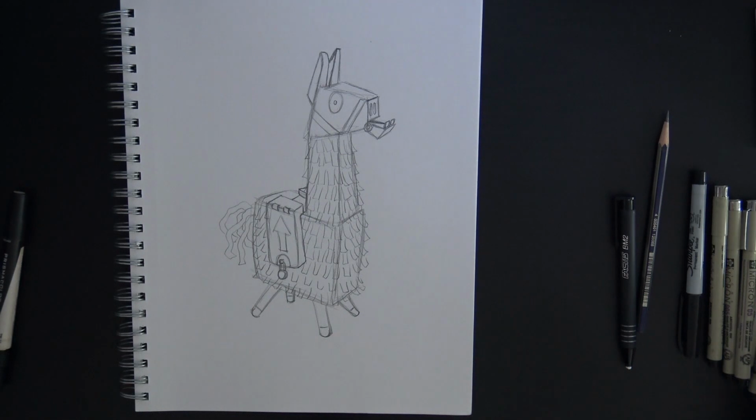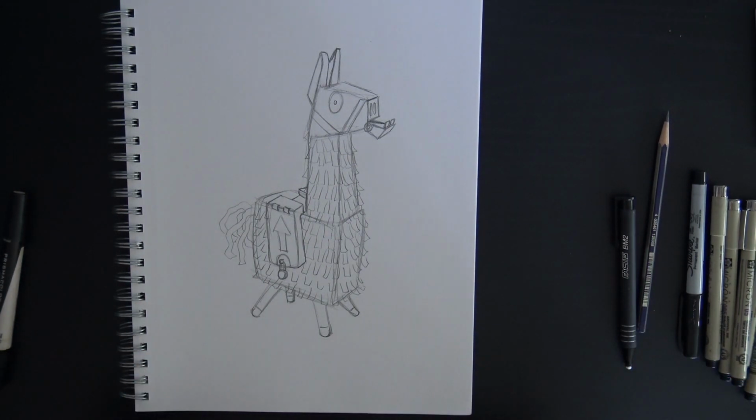So like I said before, I'm just gonna go ahead and film myself continuing with the picture, with the inking and the coloring, so you guys can see what that looks like.